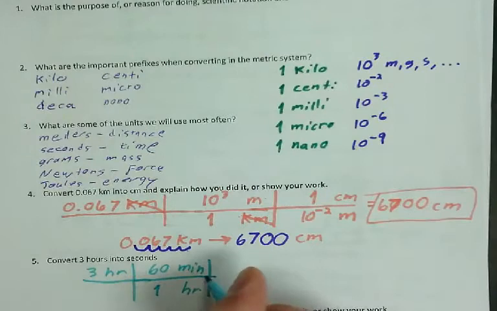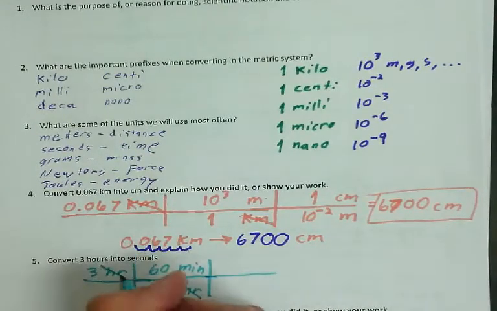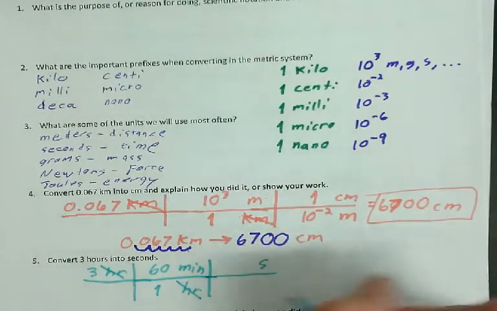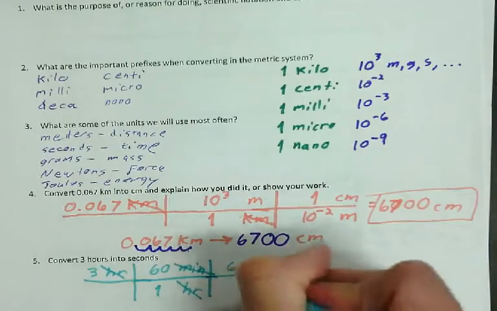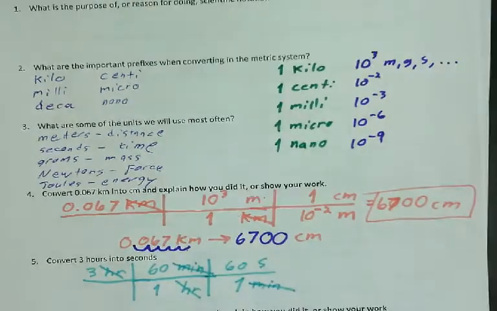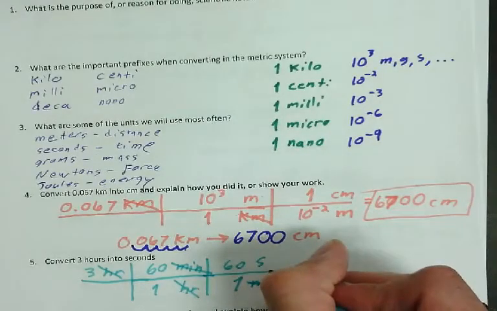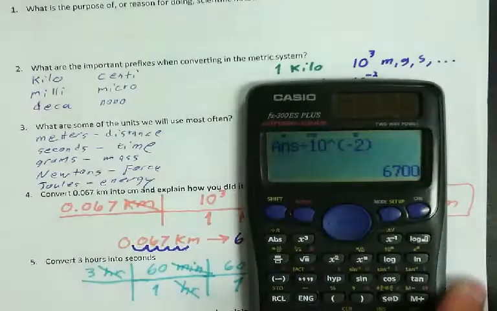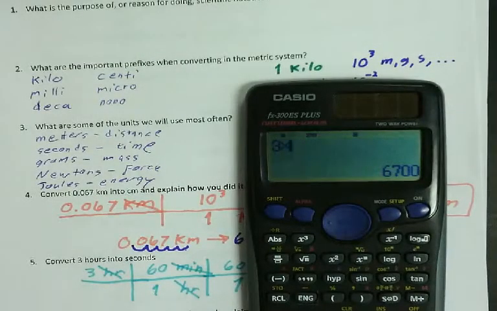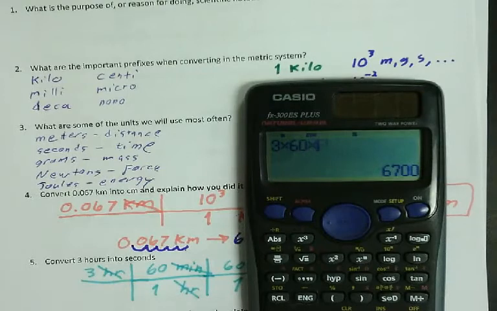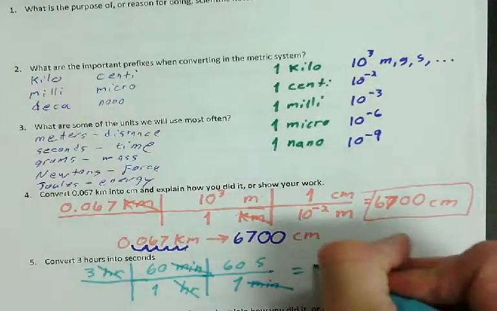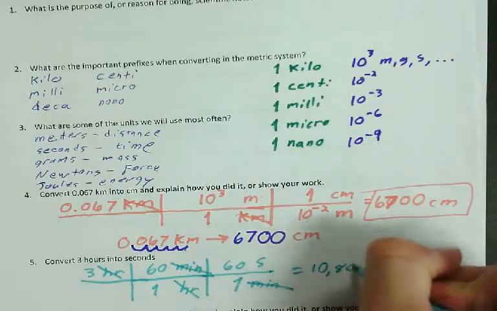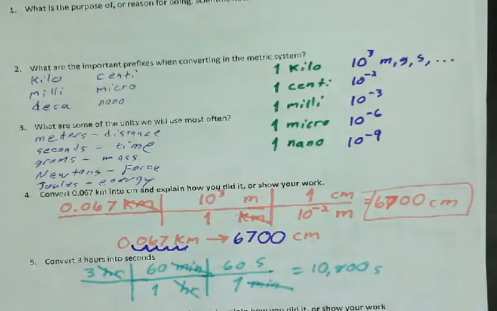Okay? Then I have minutes. I don't want minutes. I want seconds. What I want goes in the top. What I have goes in the bottom. There are 60 seconds for every 1 minute. Okay? Multiply them out. 3 times 60 times 60 is 10,800. There you go.